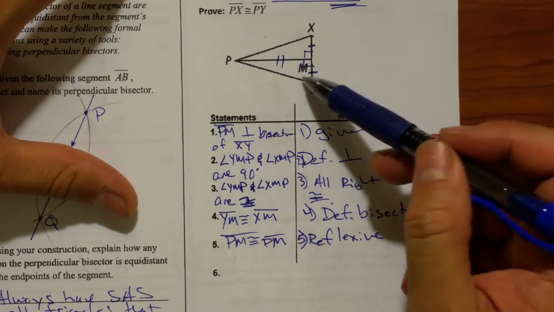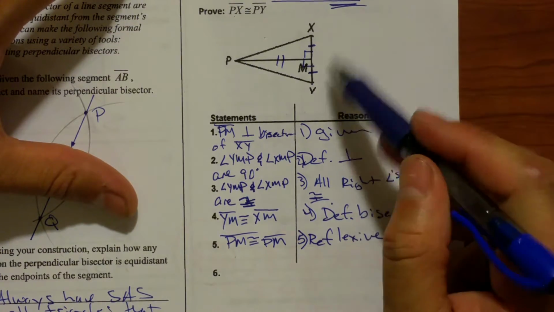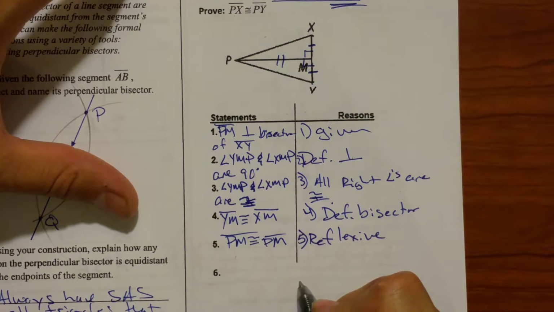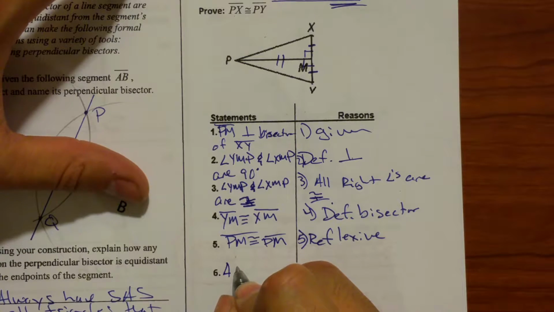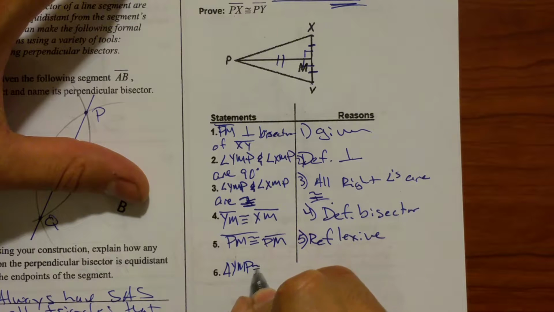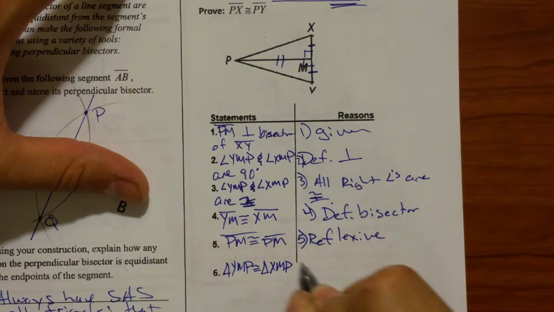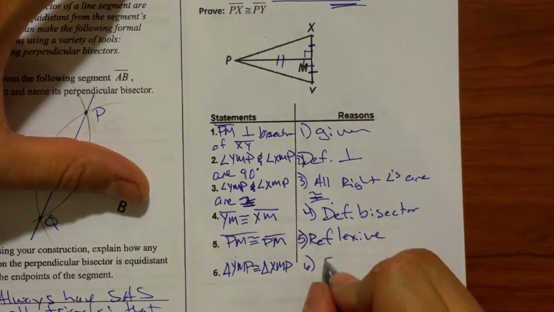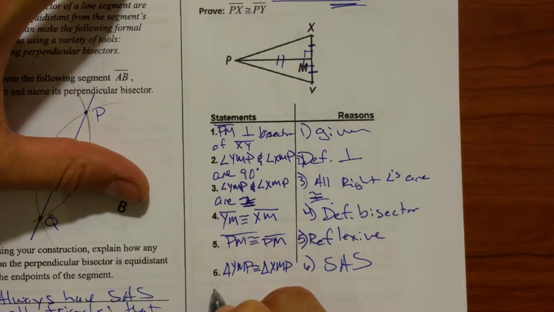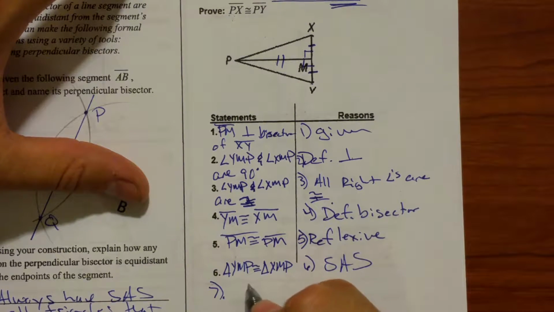And now what we have here is that these two triangles are going to be congruent by side, angle, side. So we're going to have triangle YMP congruent to triangle XMP, and the reason is side, angle, side. And my last statement is going to state that PX is congruent to PY.